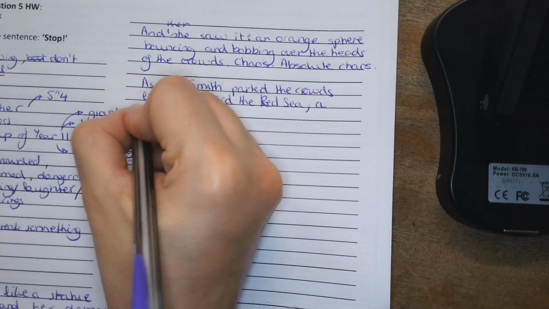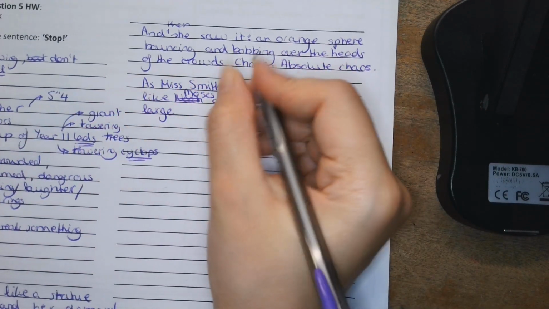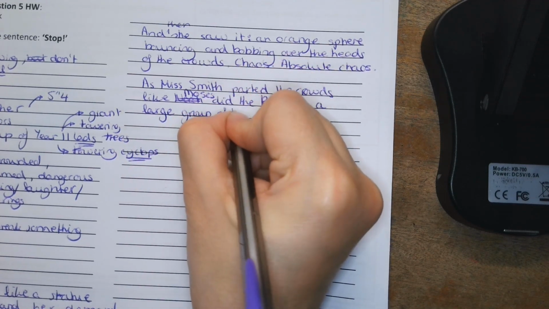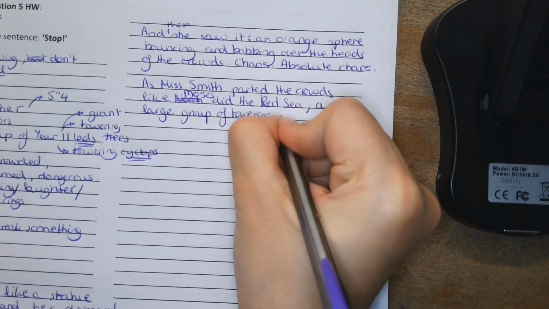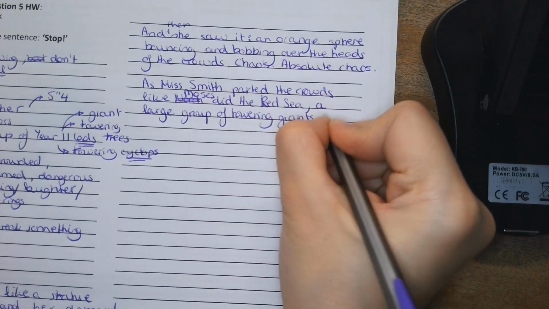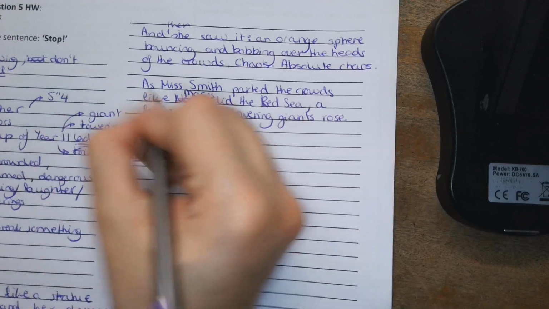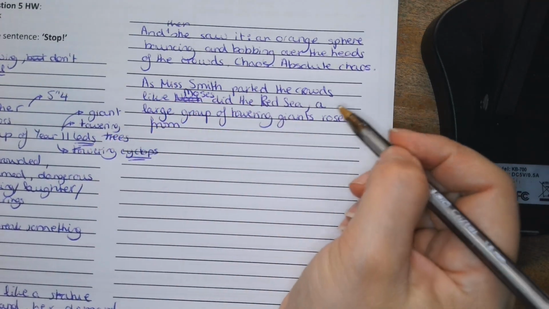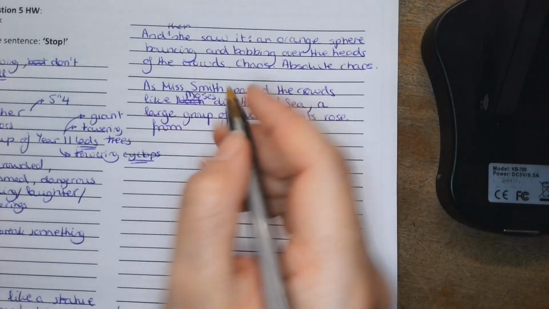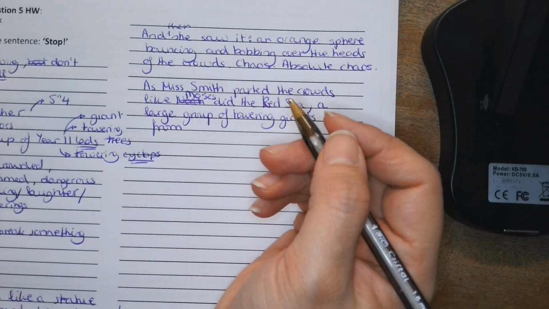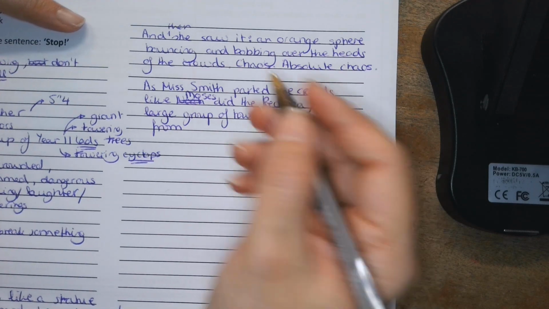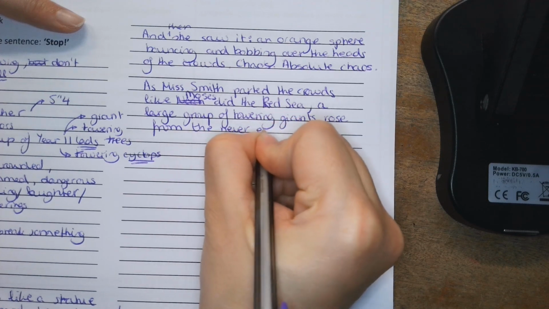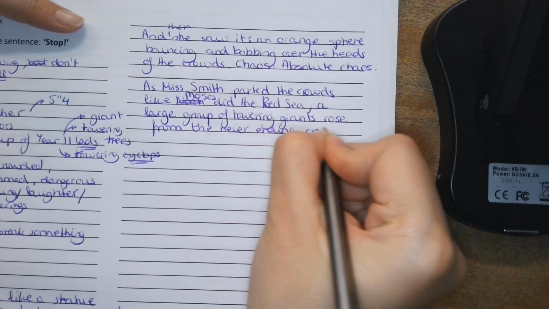a large group of towering giants rose from, now have I used, no, I've used crowds already, rose from the, let me see, from the never-ending crowds.